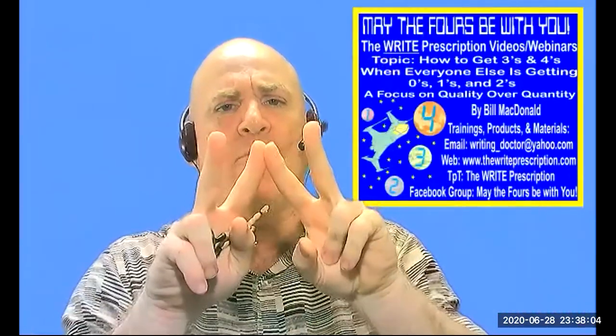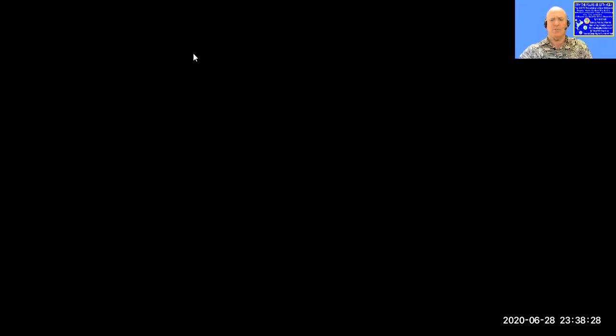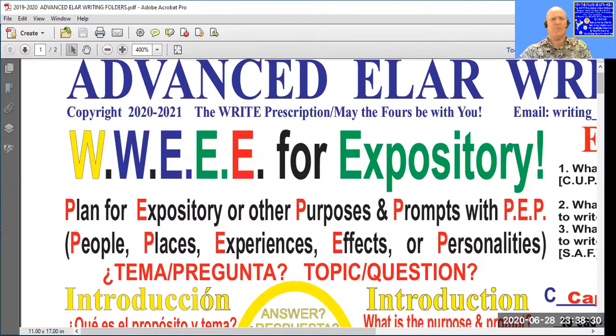So explode means use higher vocabulary and voice when you write. And then that last bullet is going to be the ending and the editing, taking the paper to the ER, the emergency room. So let's run through the folder so you can see how it follows the guidelines from TEA.